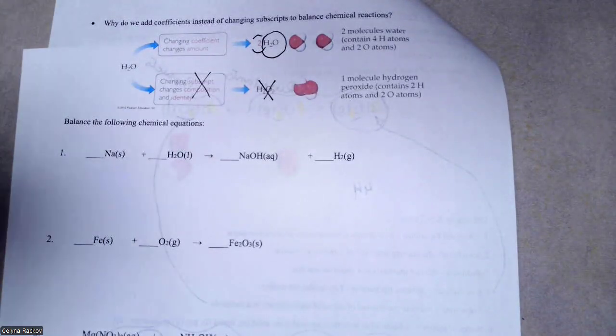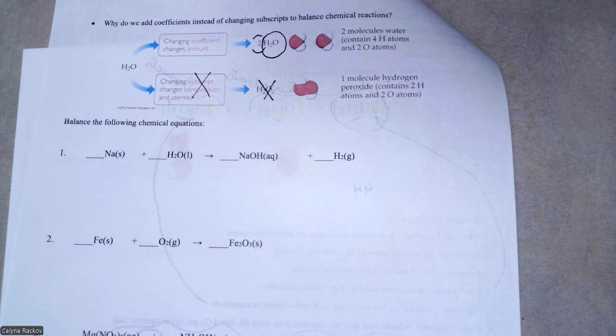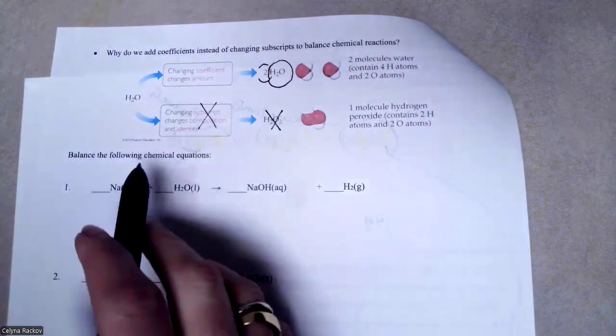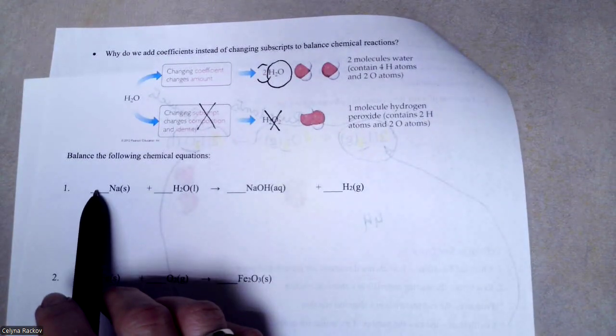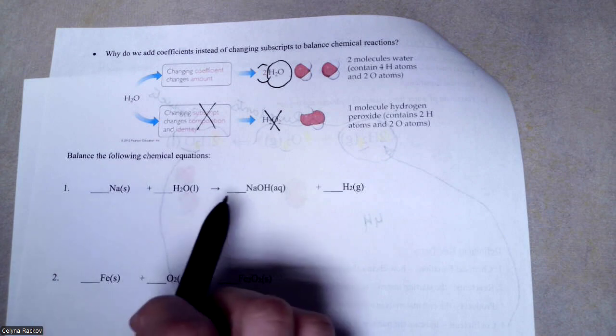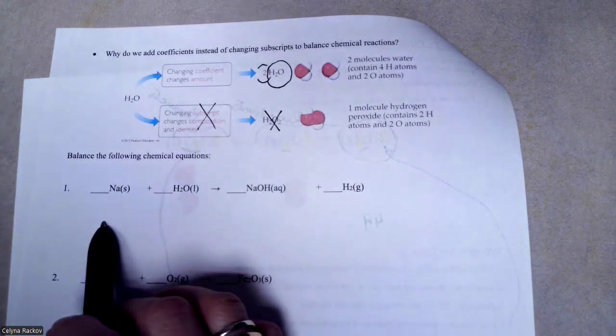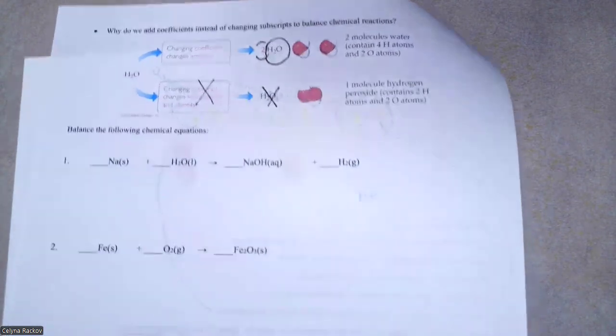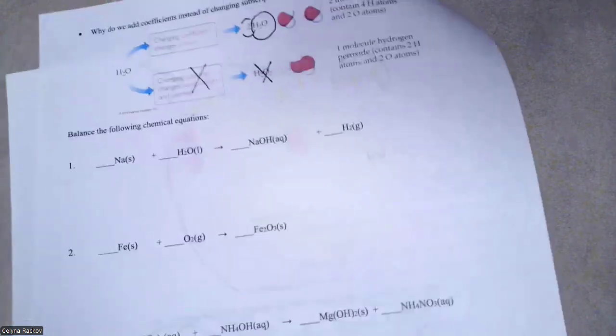Now, how to balance chemical reactions? Let's start with the element that shows just once, right? And then continue here. One nitrogen, one sodium, okay?